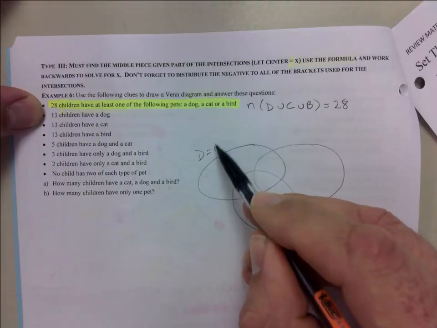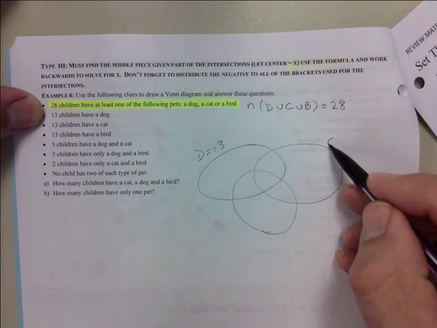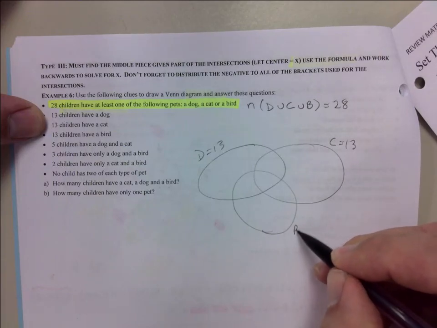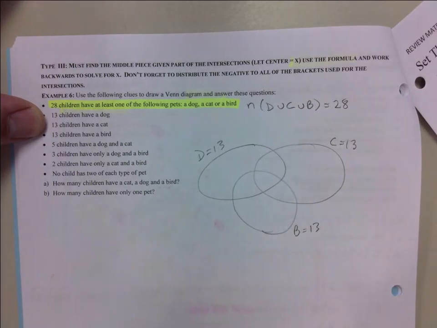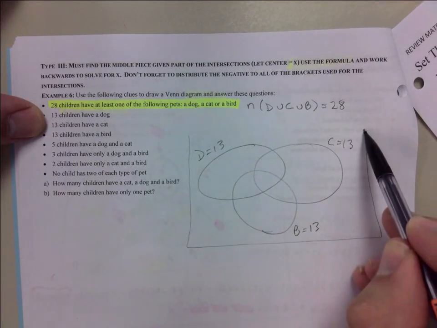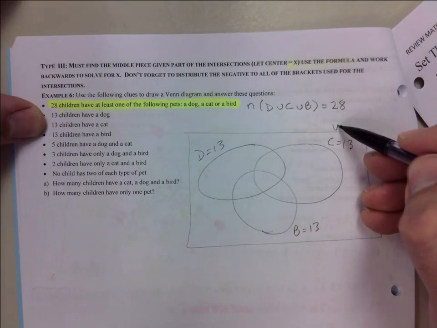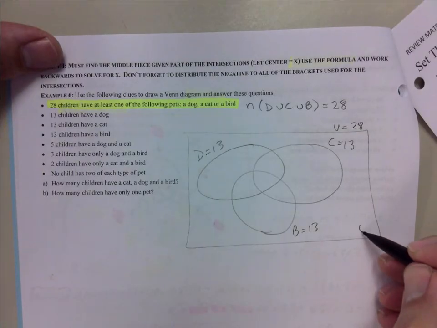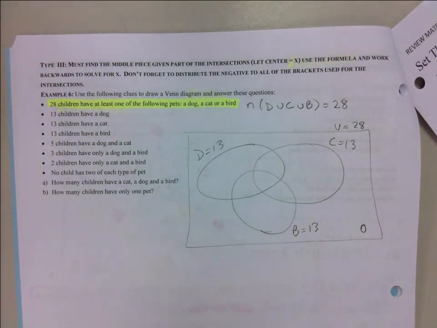So dog would be 13, cat would be 13, everybody has 13. Universal is 28. We're going to put a 0 here for our outliers.